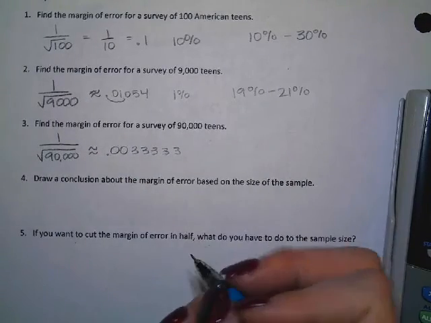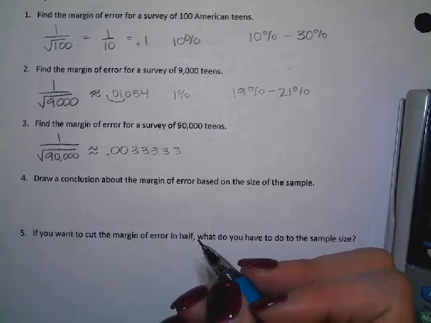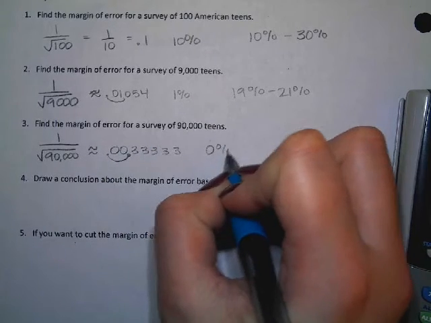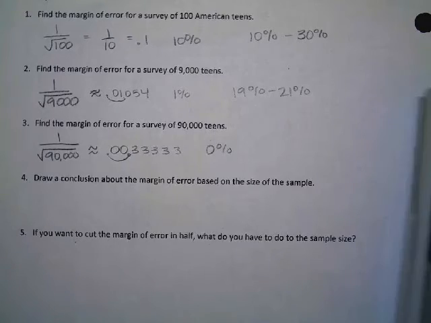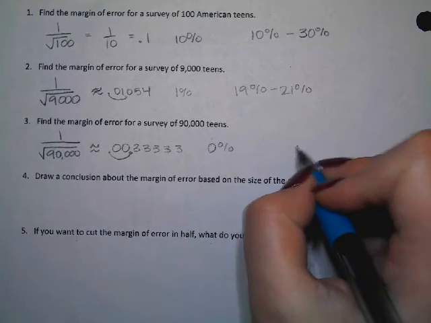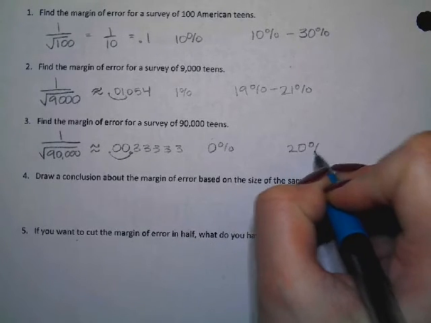Okay, and what percent is that? 0%. Technically, it's 1/3%, right? So you're pretty much spot on at that point. You have a big enough sample size that we think this sample really is representative of the population, because 90,000 is a pretty big sample. So we would say you're probably right around 20%.